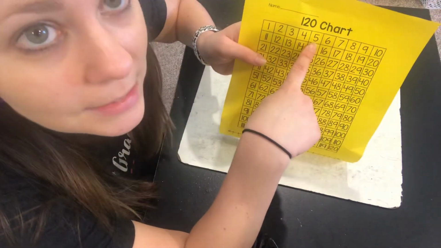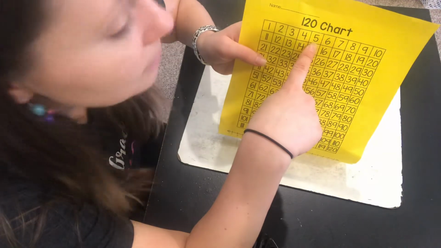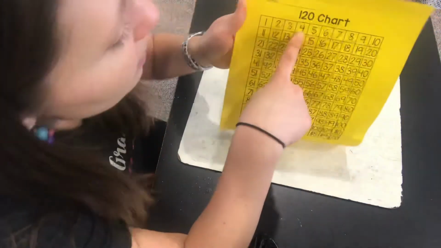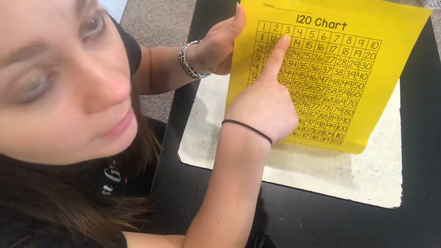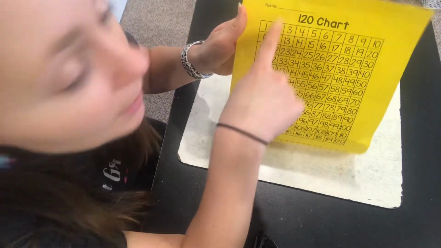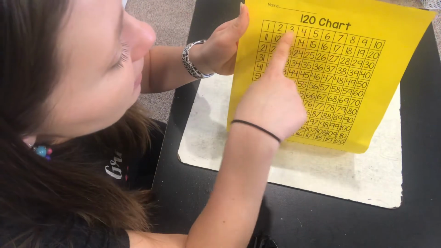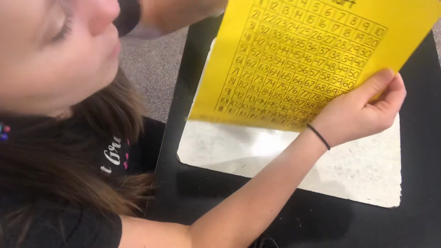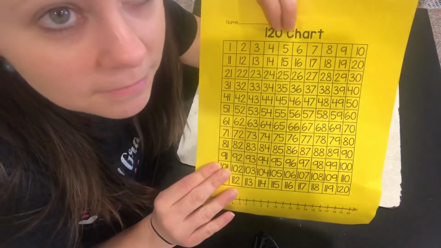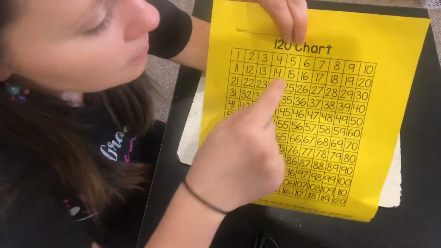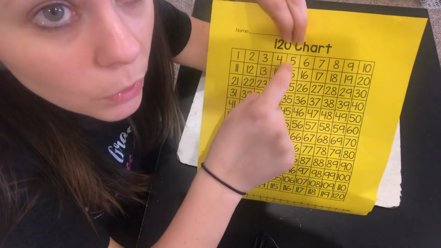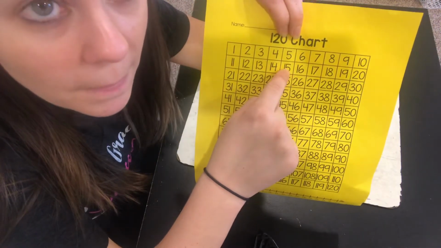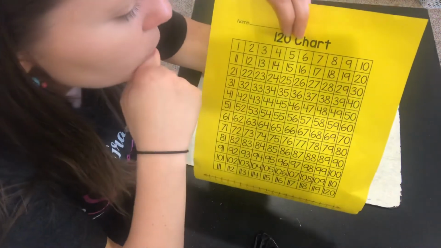What's a number less than 5? Well, we could say 4 is less than 5, 3 is less than 5, 2 is less than 5, 1 is less than 5. Anything to the left is less than 5. What's 10 more than 5? Well, here's 5. 10 more would be going down 1. 15 is 10 more.